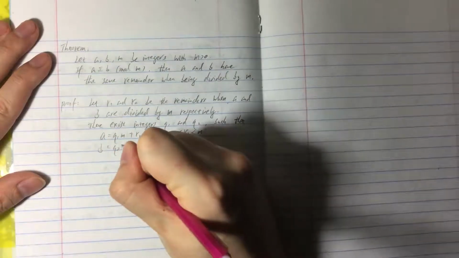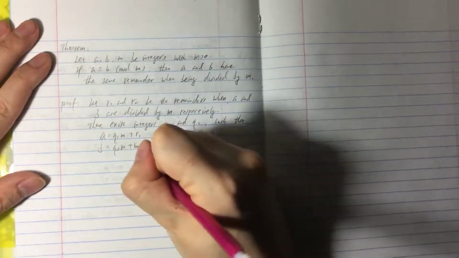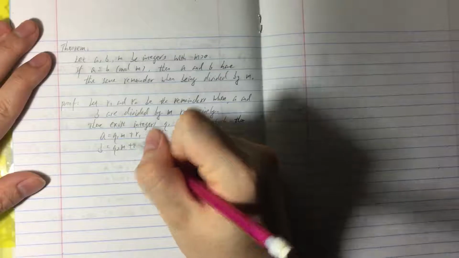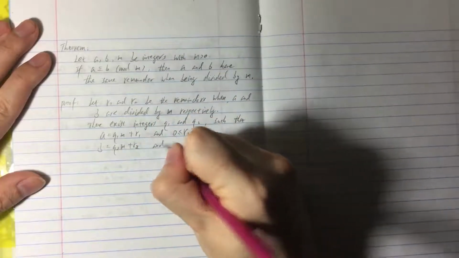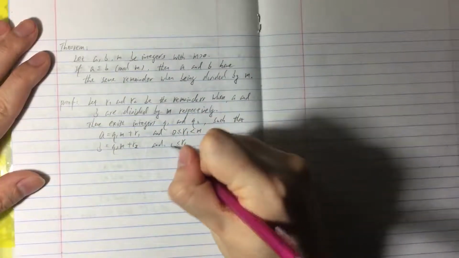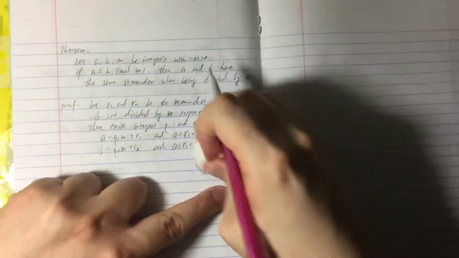And b equals Q2 times m, where m is the divisor, plus R2, the remainder. R2 is also between 0 and m since it's a remainder. A remainder must always be less than the divisor.